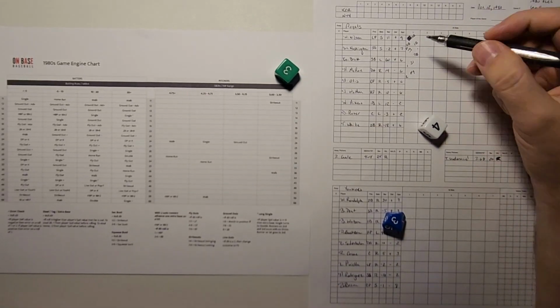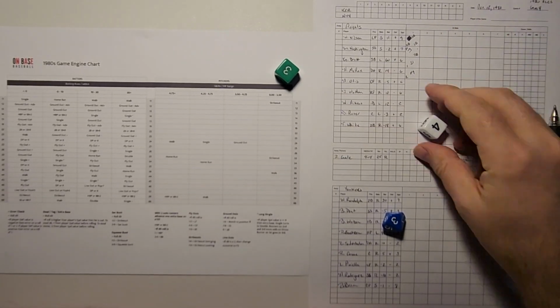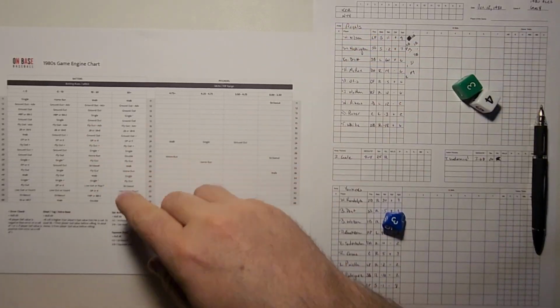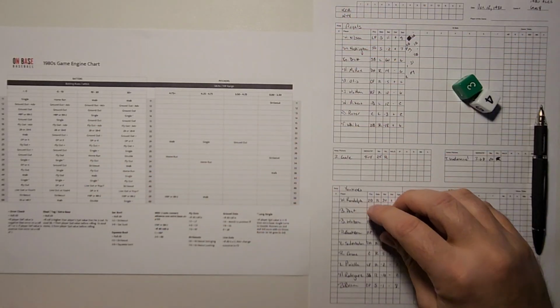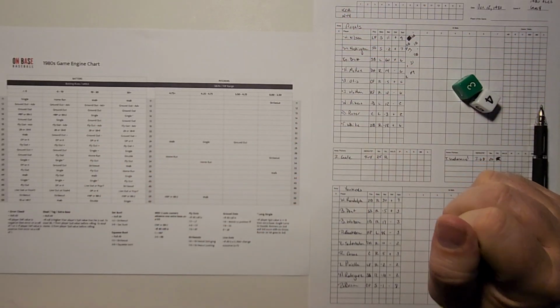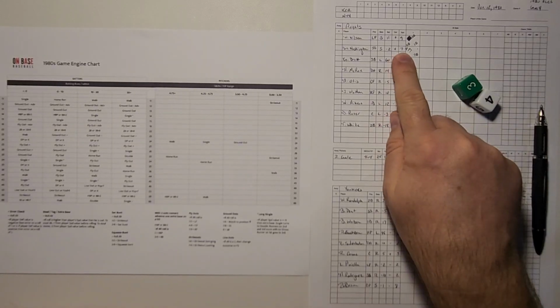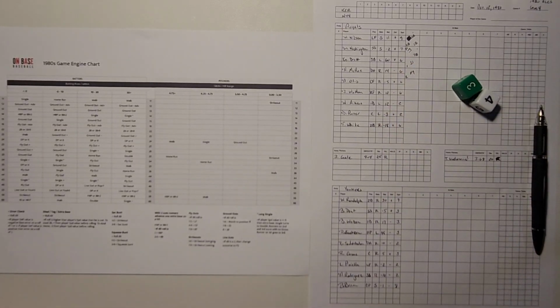I'm going to try and tag up here. Some of the results here have an auto advance, but on most flyouts you can tag up. Since his speed is a 7, we're going to try that. He's got a 70% chance of making it home. So 1 to 7, he'll be safe, and that'll be 2 runs.